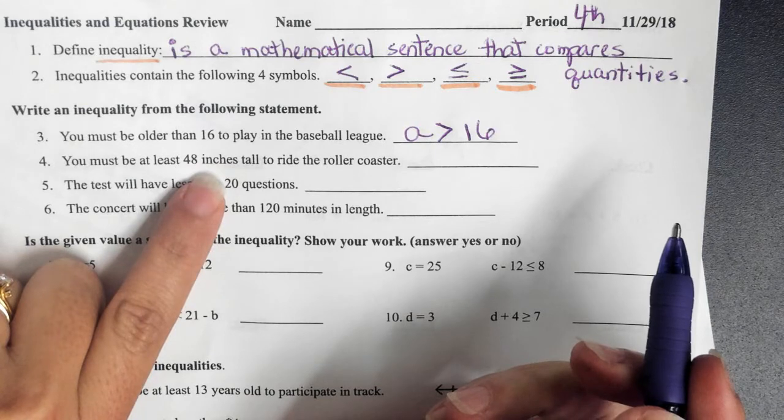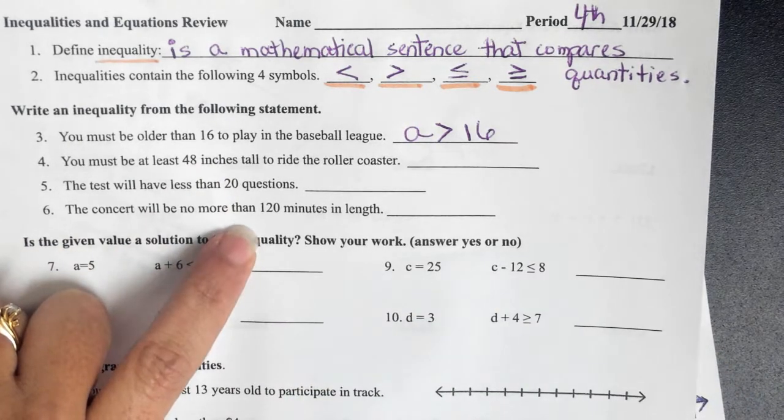Okay, do 4, 5, and 6. It really doesn't matter what variable you use.